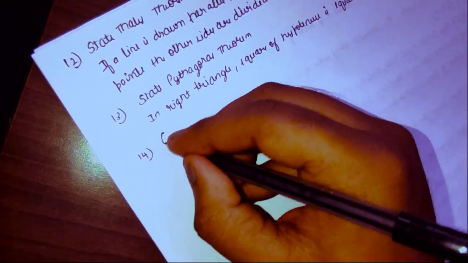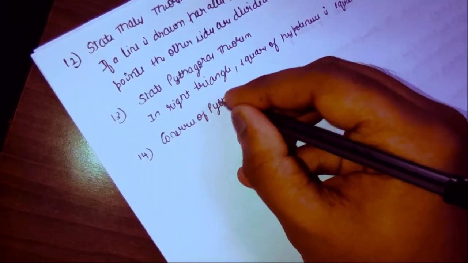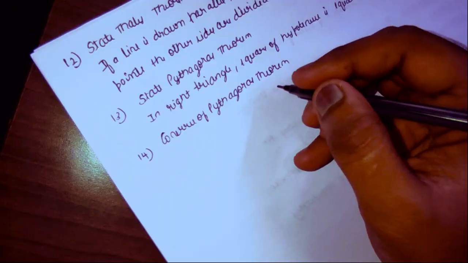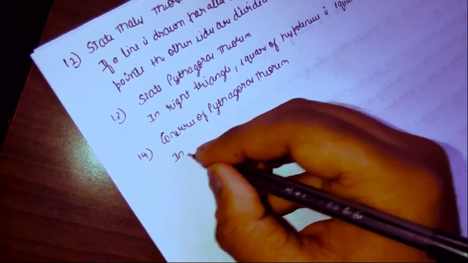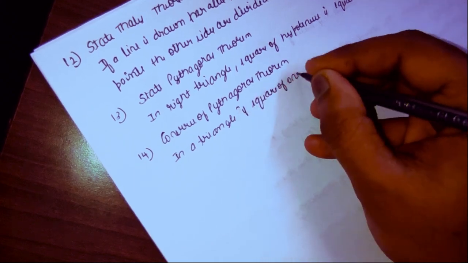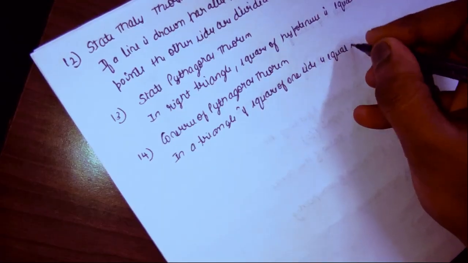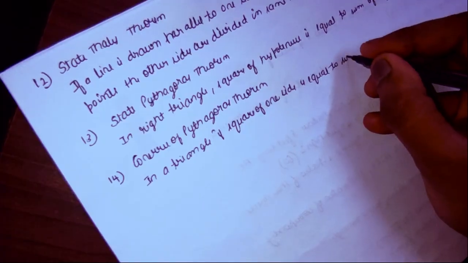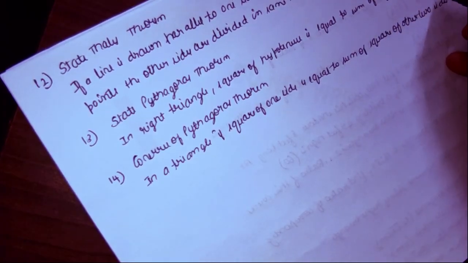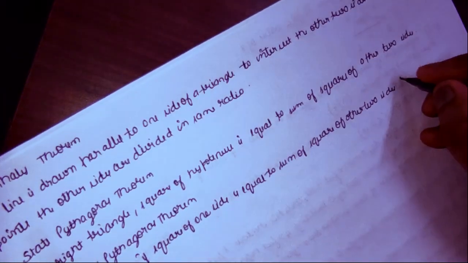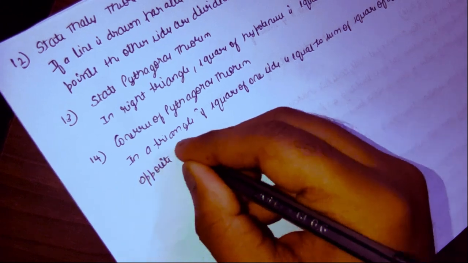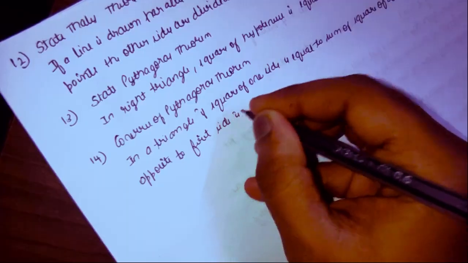Fourteenth question. Converse of Pythagoras. In a triangle, if the square of one side is equal to the sum of the squares of the other two sides, then the angle opposite to the first side is a right angle.